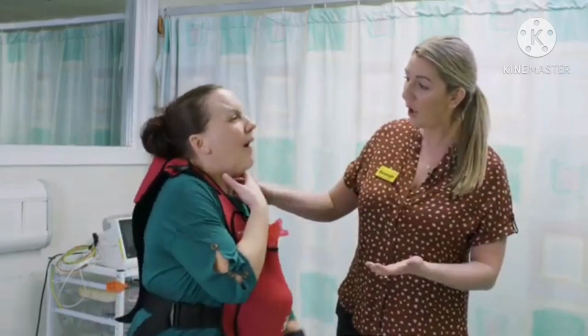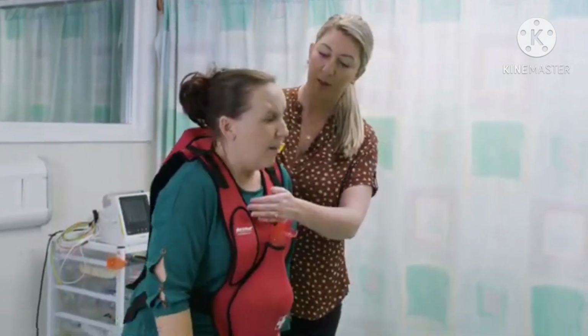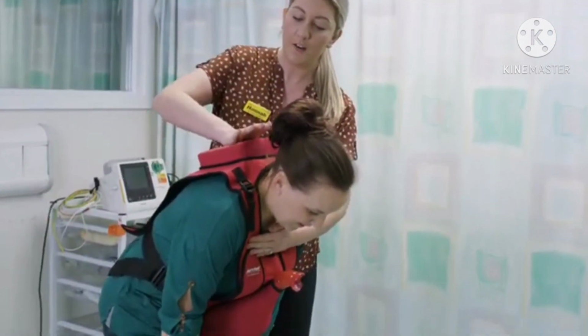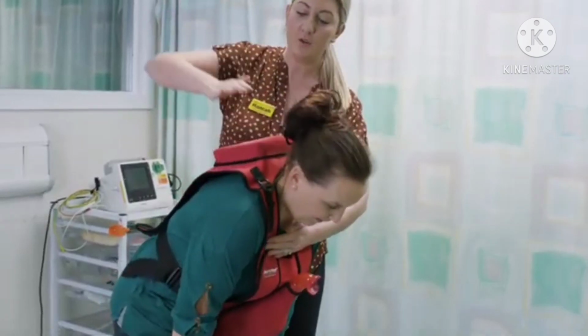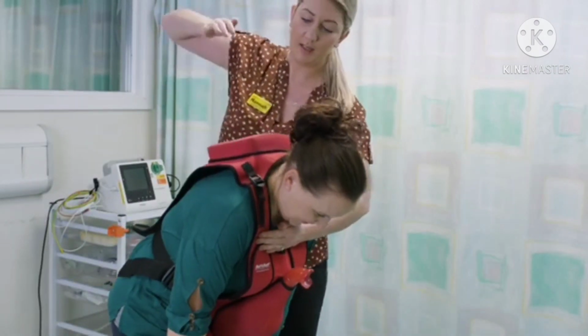airway. We are now going to demonstrate how to manage a patient with an ineffective cough by doing some basic manoeuvres. So Kerry is wearing a training vest for the purpose of this so we can safely demonstrate that. And I've come to find a patient who is choking with an ineffective cough. So Kerry, I'm going to deliver some back blows. So lean forward. I'm going to do 5 sharp blows in the centre of the back, between the shoulder blades.